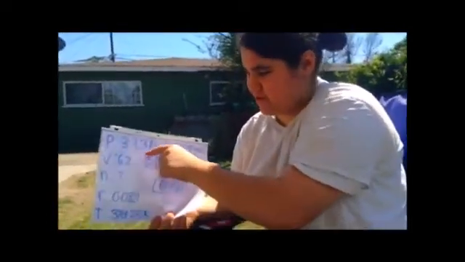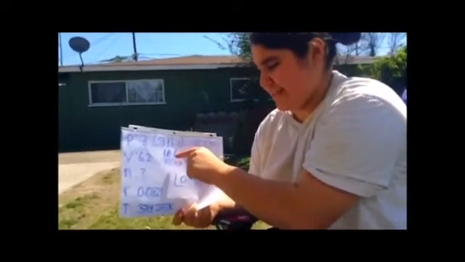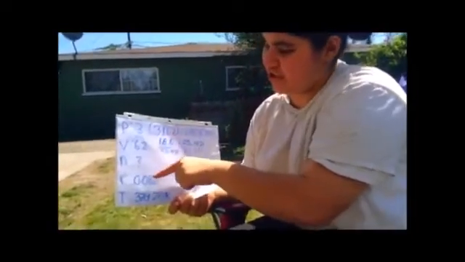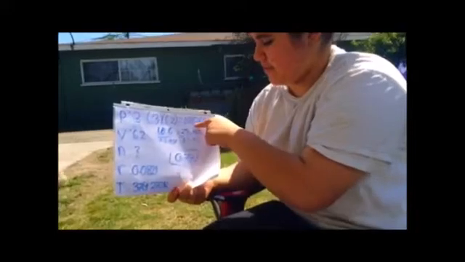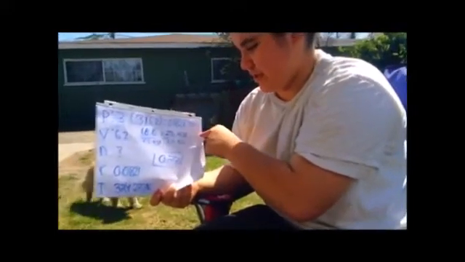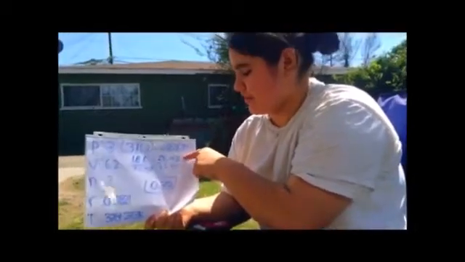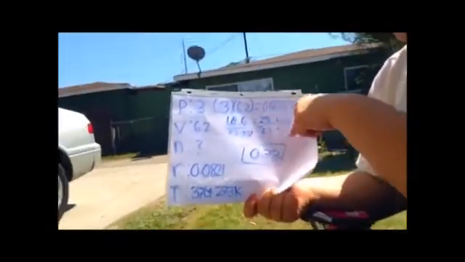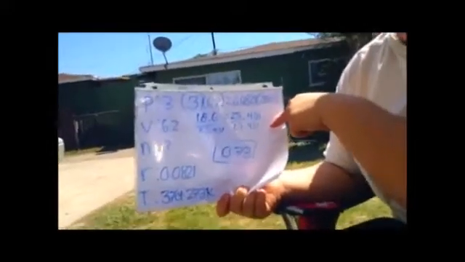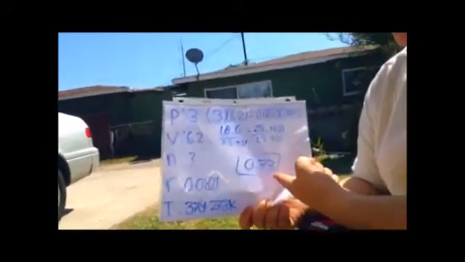PV equals nRT. So you multiply your pressure times your volume. 3 times 6.2 is 18.6 equals your R and your T. 0.0821 times 310 equals 25.451. Now, there's like an invisible n there. We're going to divide both sides by 25.451. And when we do that, we get 0.73, our magical number of moles.